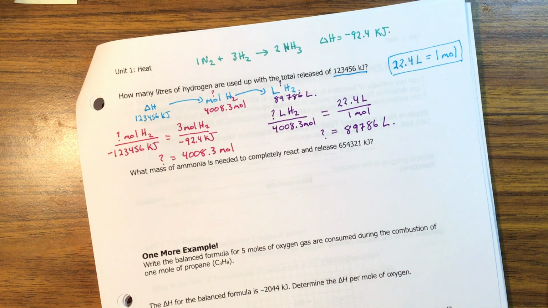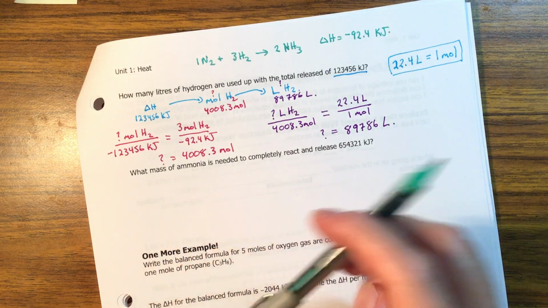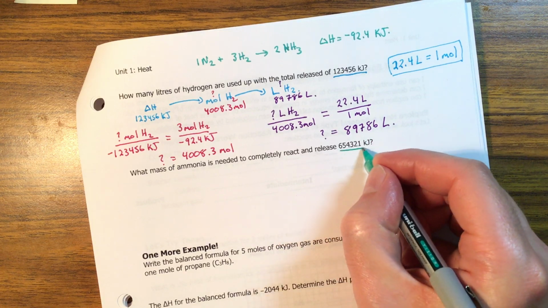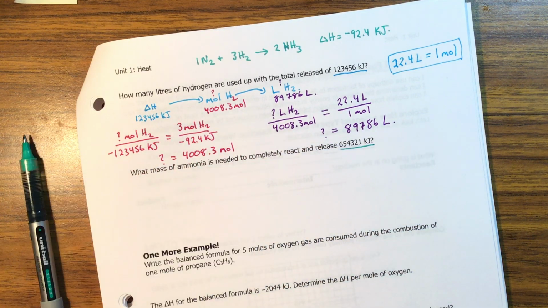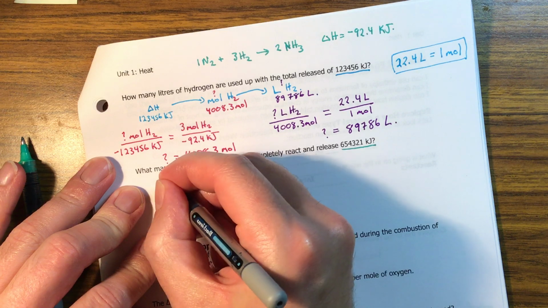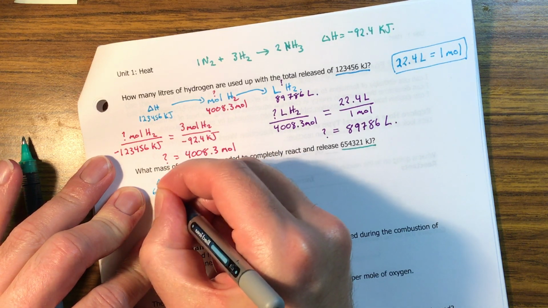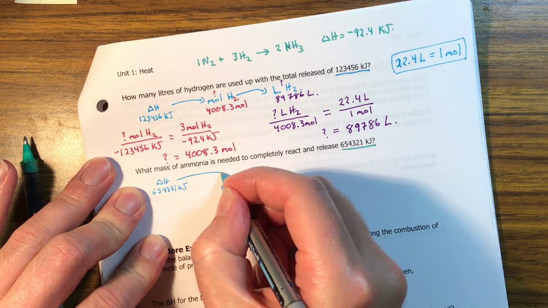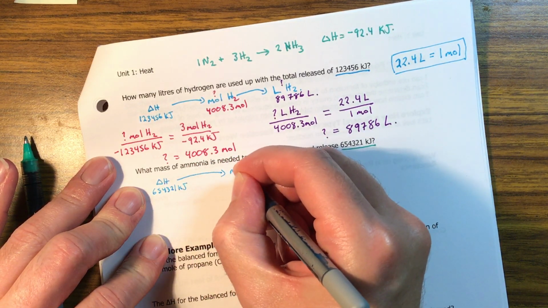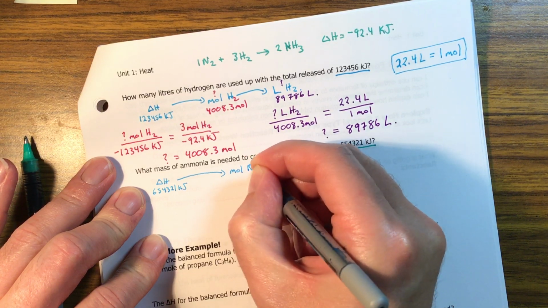All right, last one. This one is kind of crazy. What mass of ammonia is needed to completely react and release 654,321 kilojoules? Okay, let's build our chart. Let's build our map up at the top. So we start with our energy, 654,321 kilojoules. From that, we can get to our moles of NH3.